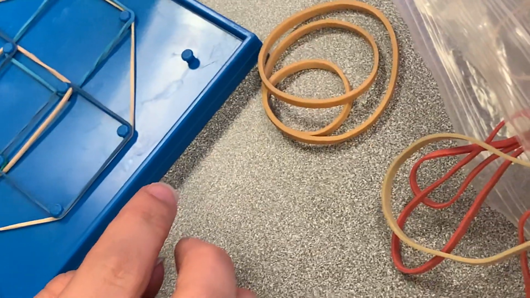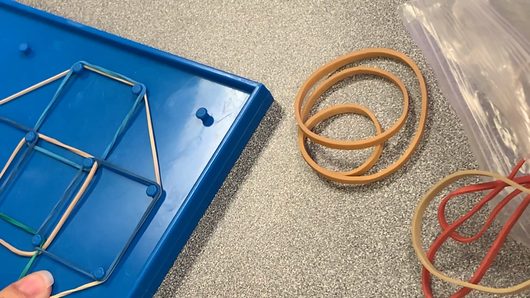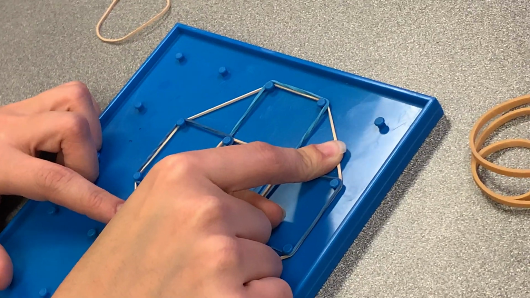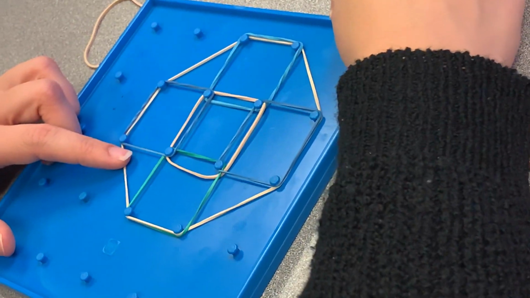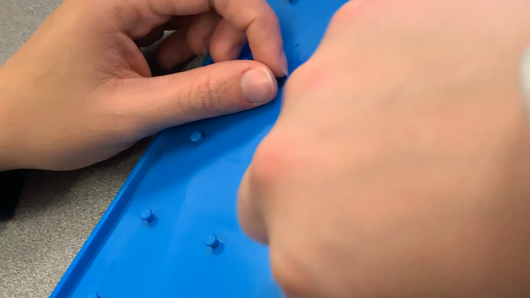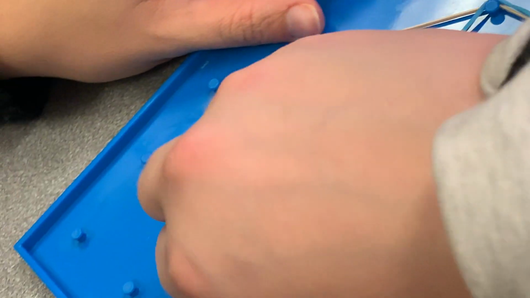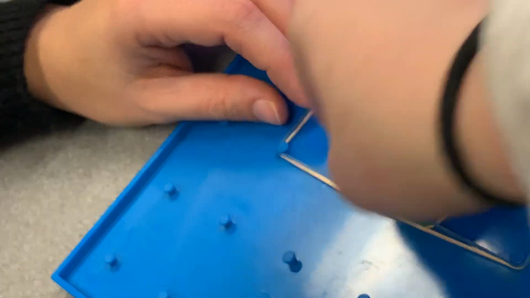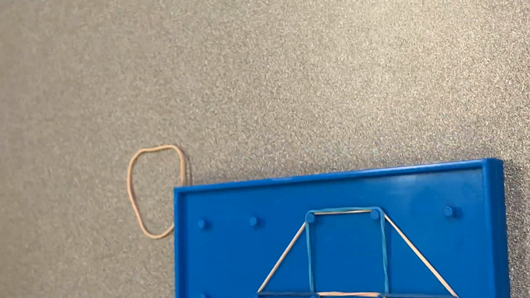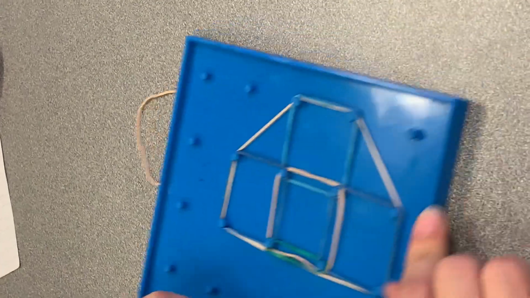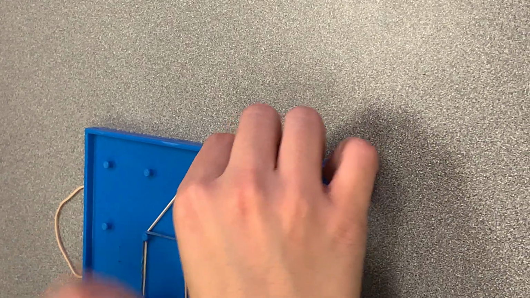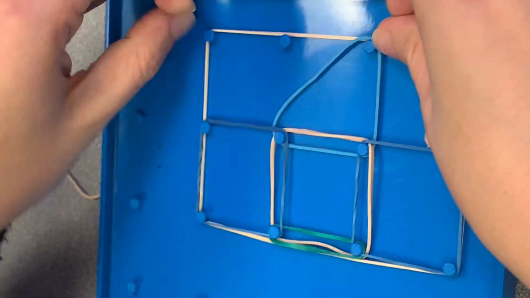Five squares. And then half and half. That's 6 squares. Half and half, 7 squares. Oh, that's too many. We can only have 6, so we've got to try something different. So now we need to remove these. We need to make one less. Okay, 1, 2, 3, 4. That's 5. So maybe we need to move this over here, and this over here.